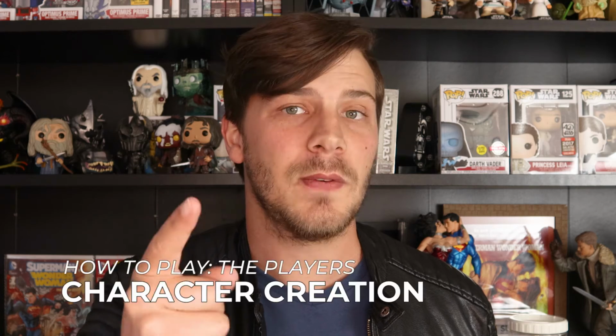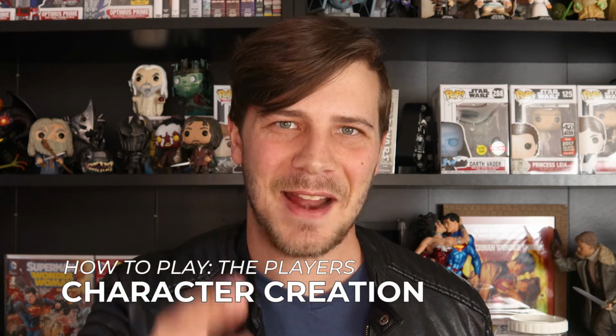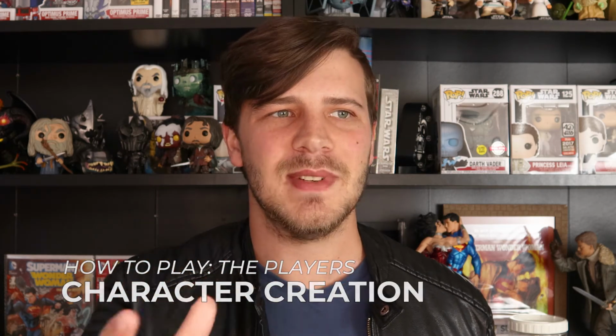I'm going to break down this section into two different parts, the player and then the Dungeon Master. So let's start talking about the player. So you are a brand new player who has never played Dungeons and Dragons before. What do you do? Well, of course, you've got to start by creating your character. And the character creation was actually one of the most complex and most difficult steps for me to learn. So I'm going to spend quite a bit of this video explaining how you can create your character effectively.